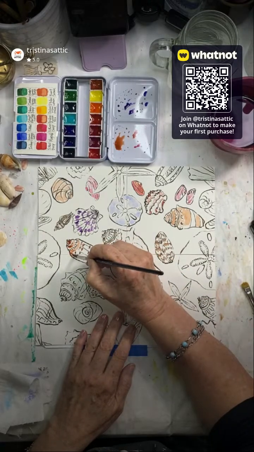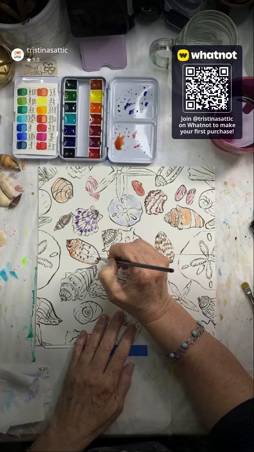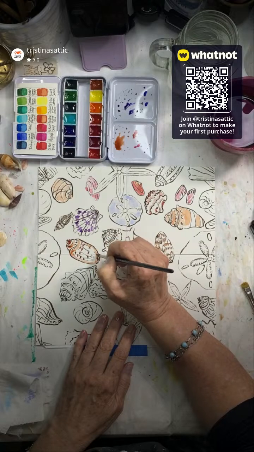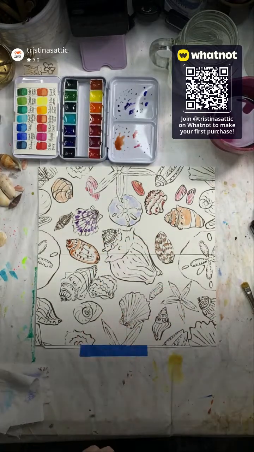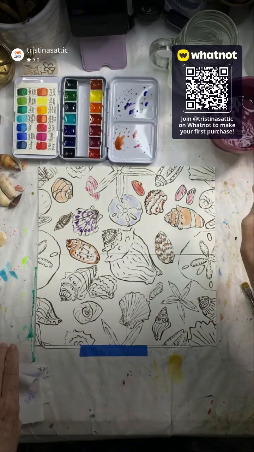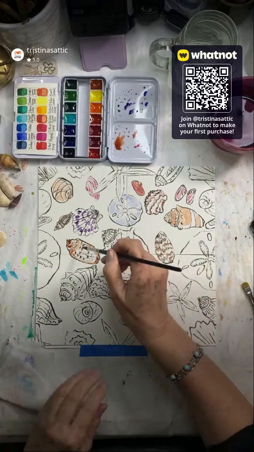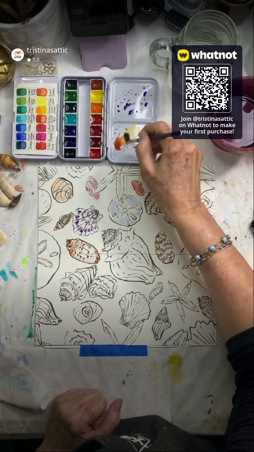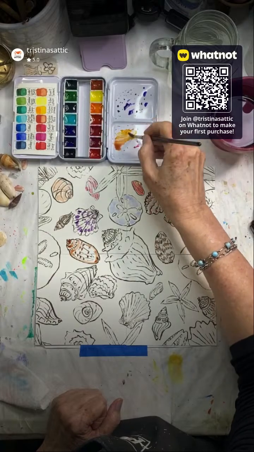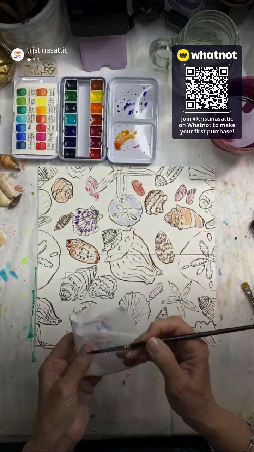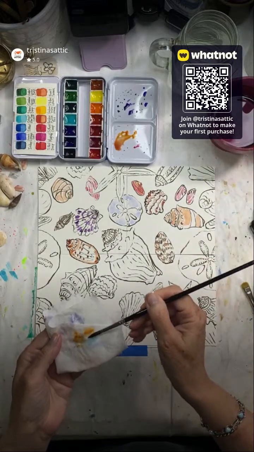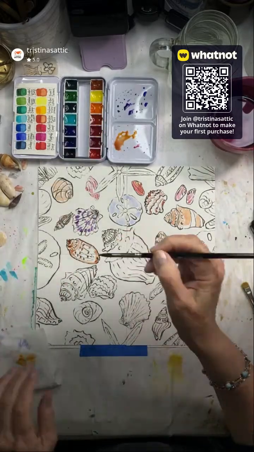Maybe just around here, around the edge, right inside there. And then maybe just around here a little bit. And then for that middle section, not those little bitty bits, let me get some of this Indian yellow, which I love, Indian yellow. Oop, I don't want that much color. See, I'm just wicking away the color.